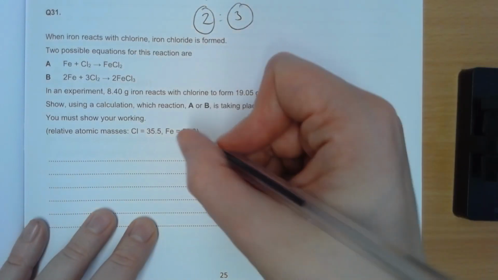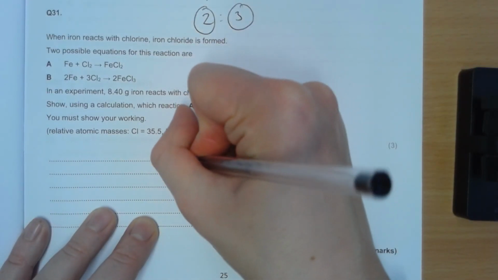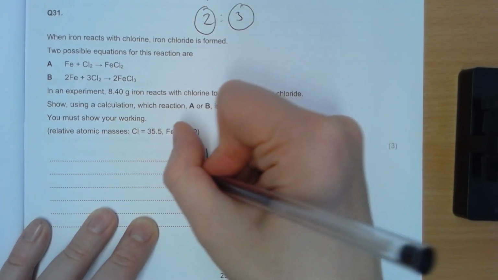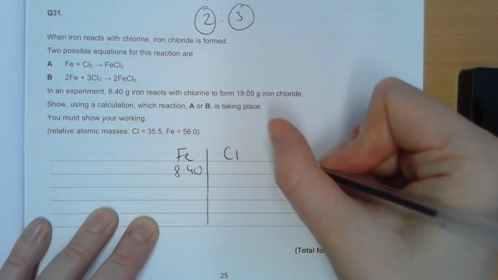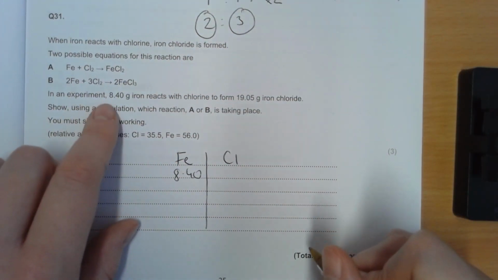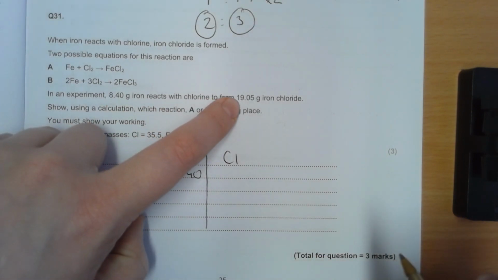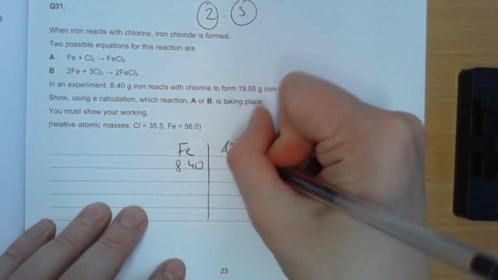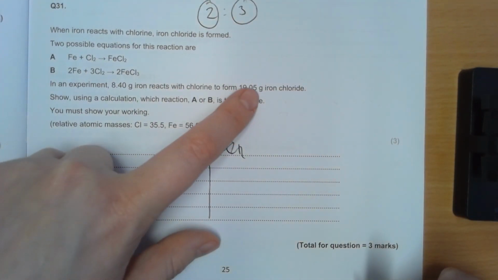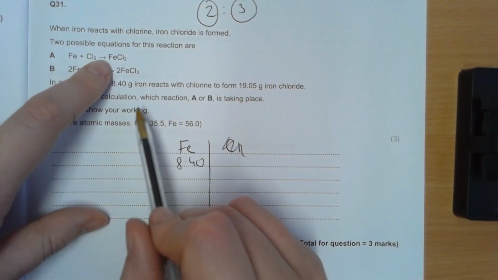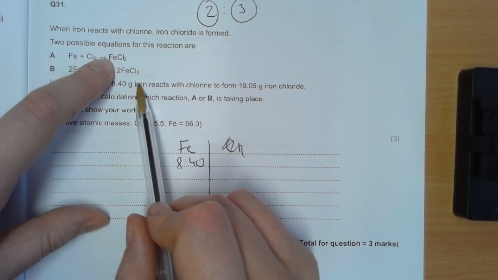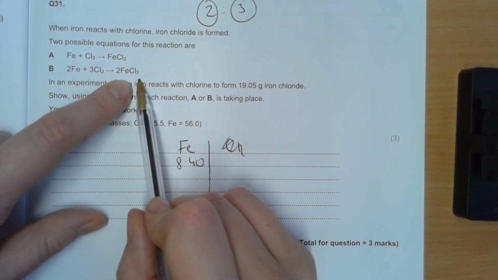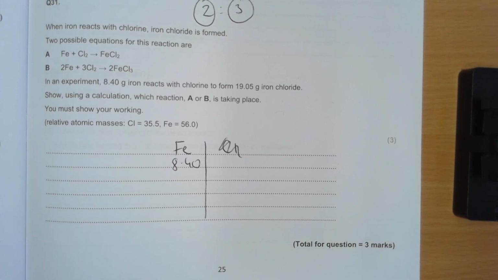All right, so we get to practice it again. So I've got iron, and I've got chlorine. I've got 8.4 of iron. In an experiment, iron reacts with chlorine to form iron chloride. I need to pay attention to what information they're actually giving me. So I've got the iron, and I've got iron chloride. Now, there are two formulas for iron chloride. I've got FeCl2 and I've got FeCl3, and I don't know which one is correct at this point.